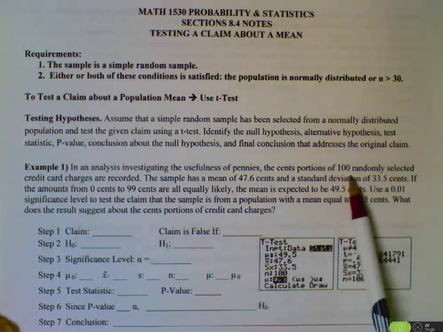In other words, we're testing the usefulness of pennies, and it's been debated for a long time whether or not we should just do away with pennies. So this study is taking the cents portions of 100 credit card charges, and if pennies are really not worth keeping anyway, then you would have about as many charges above 50 cents as you have below 50 cents.